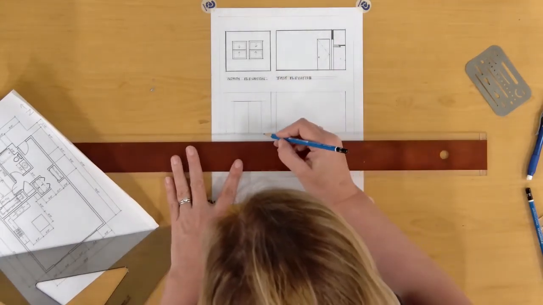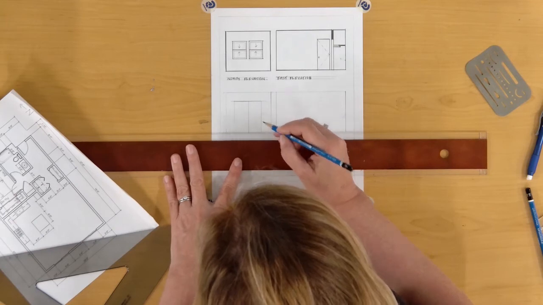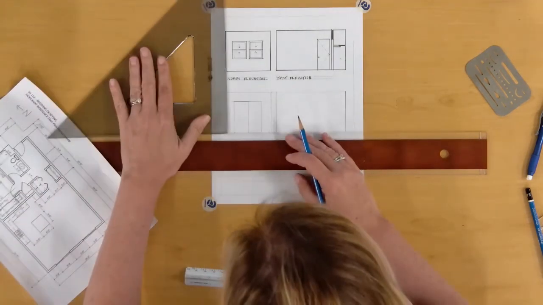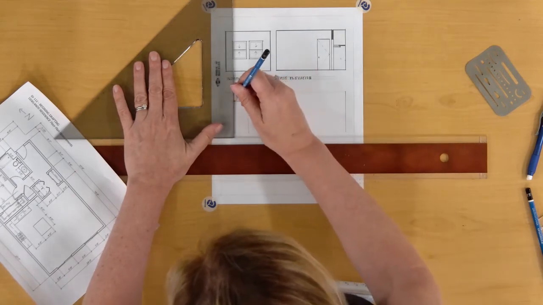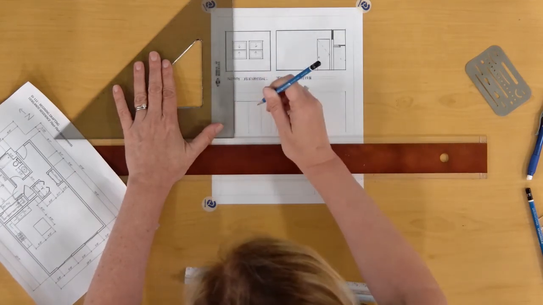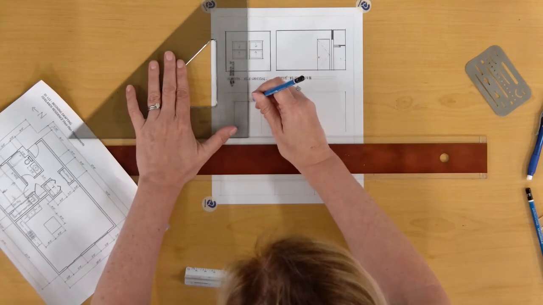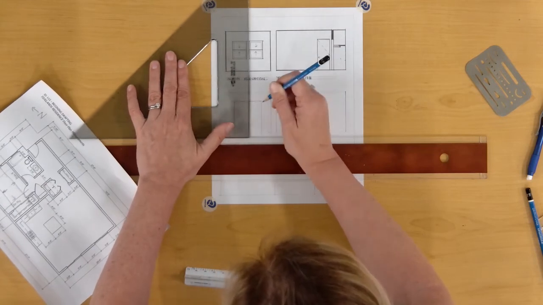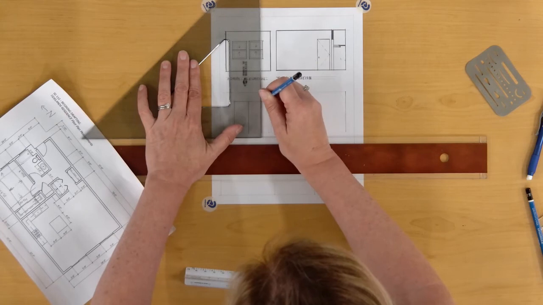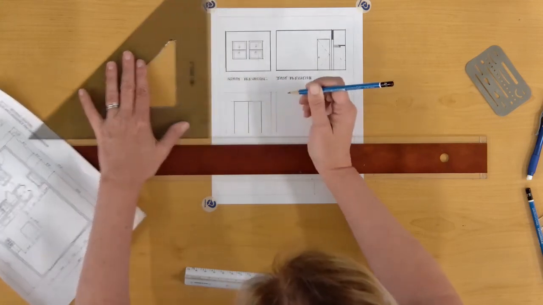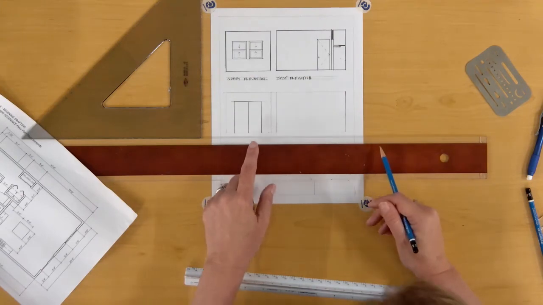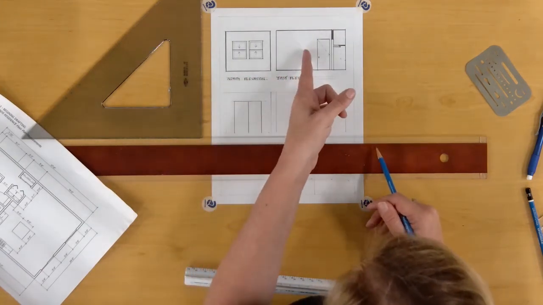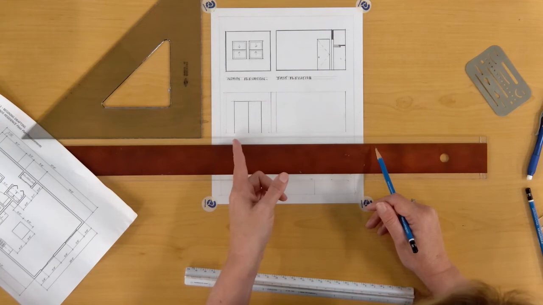Header. Door. Door. Door. Now some of you might be asking why this one's going through the inside and this one's on the outside.